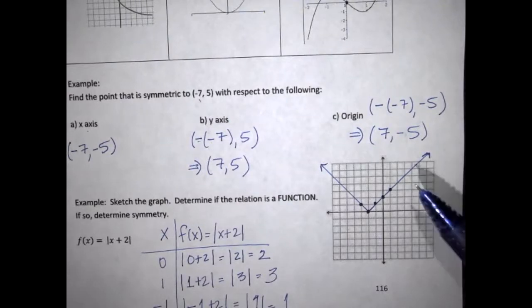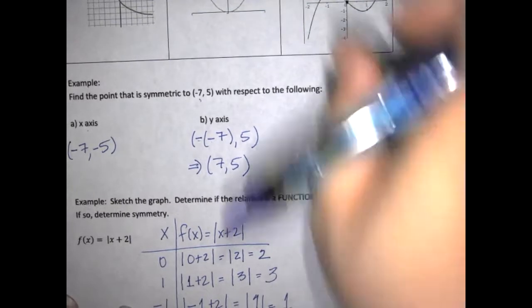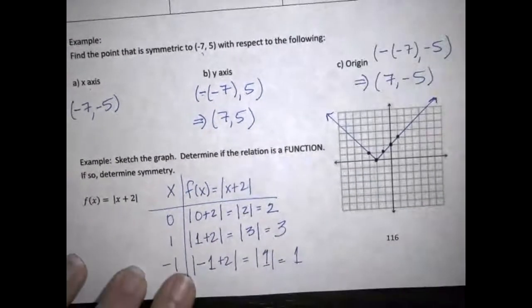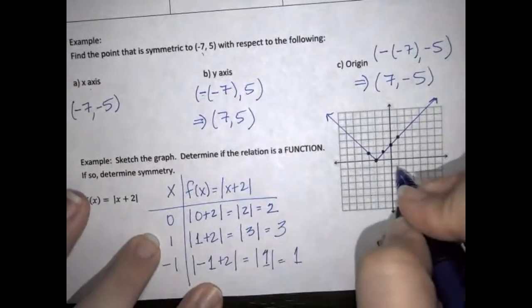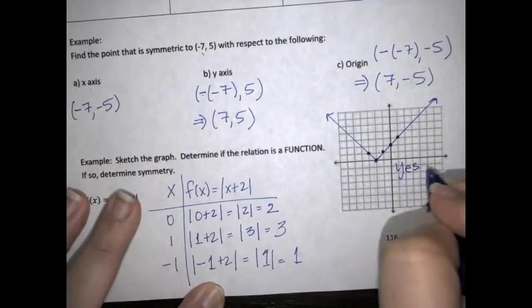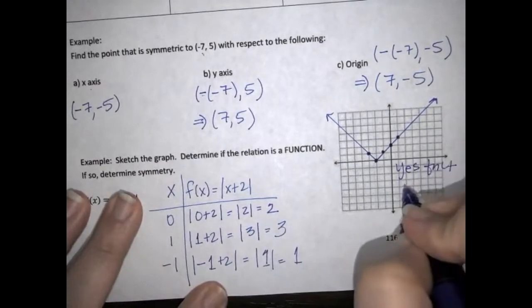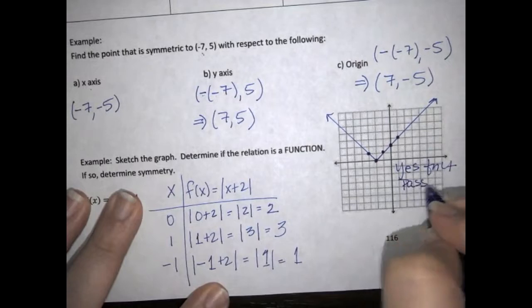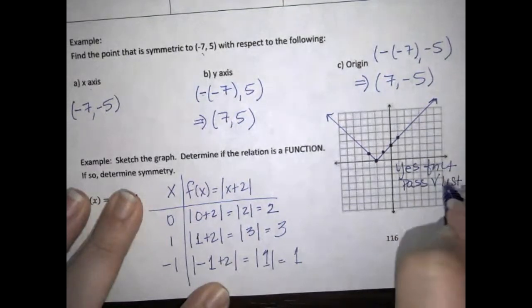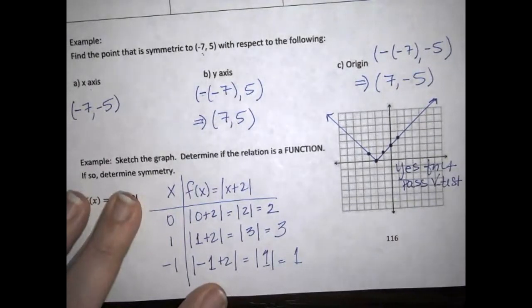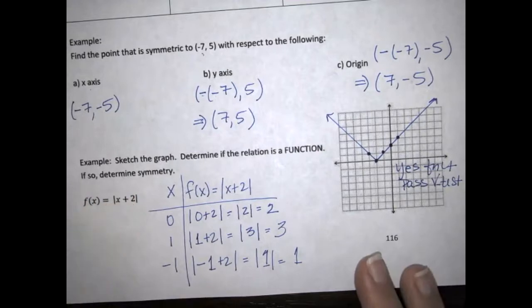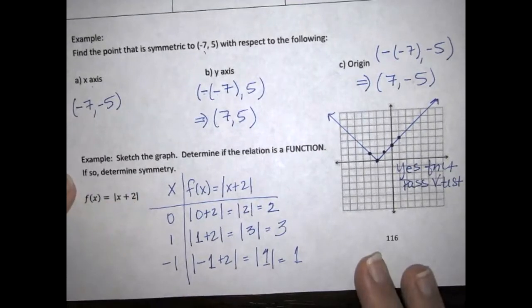Now, in this instance, we've already talked about how to determine if it's a function. And so here, when we look at it, we know that, yes, it's a function. And the reason is because it passes your vertical line test. And then the last thing we have is determine the symmetry.